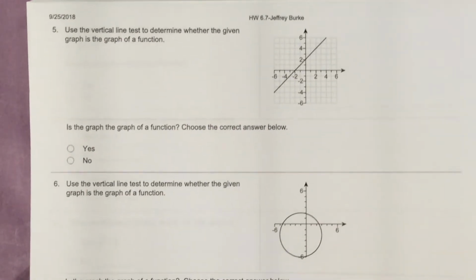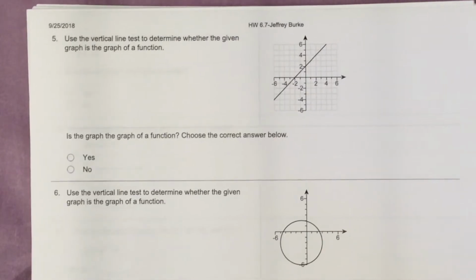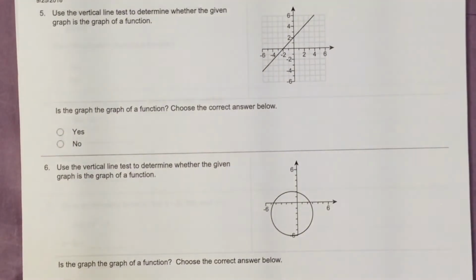Let's continue to go through this. Some of these are going to go pretty quick right now. It says use the vertical line test to determine if that's a function. If I want to do that, all I need to do is find one place where I can draw a vertical line that crosses the line more than once. So I'm going to look at these two together.